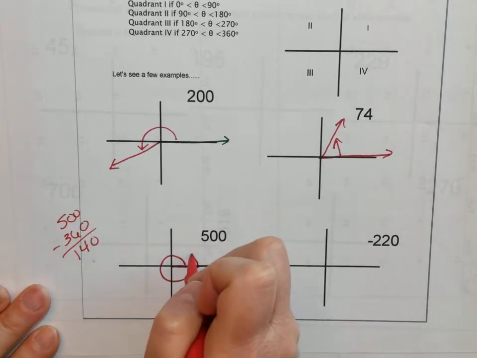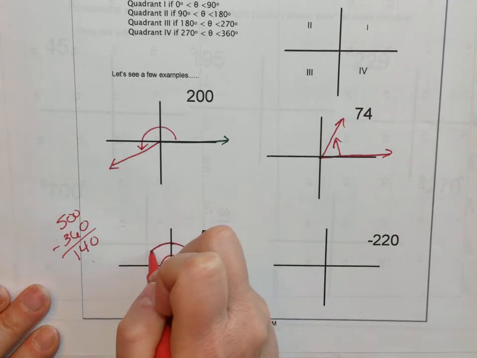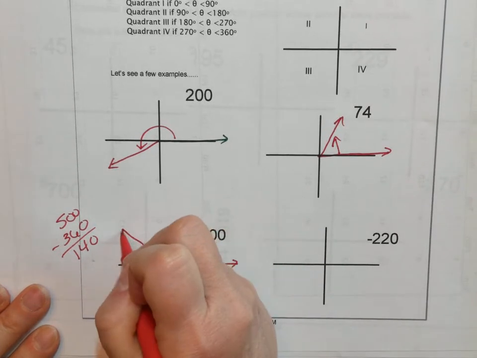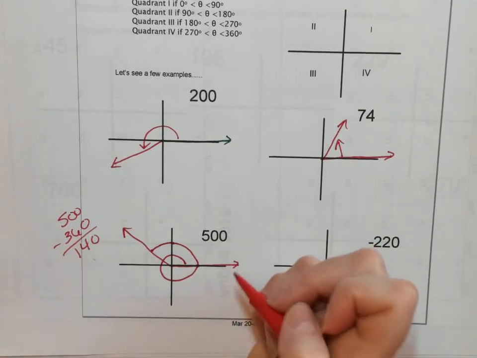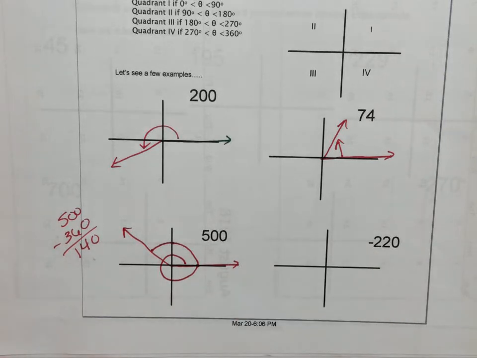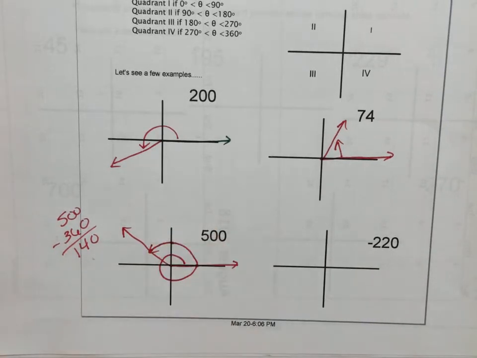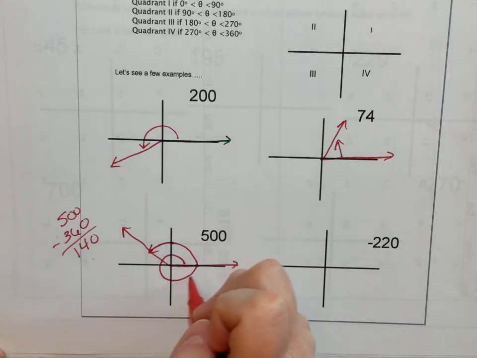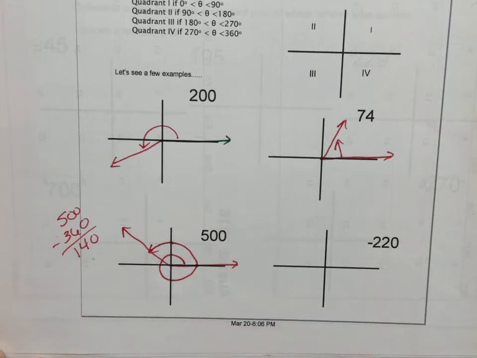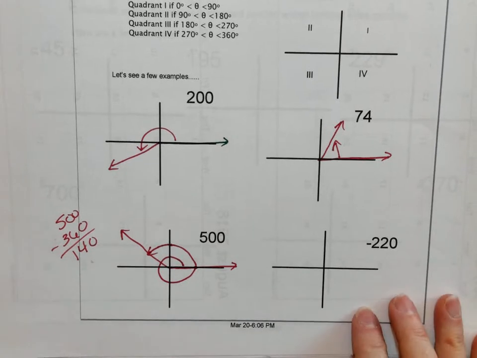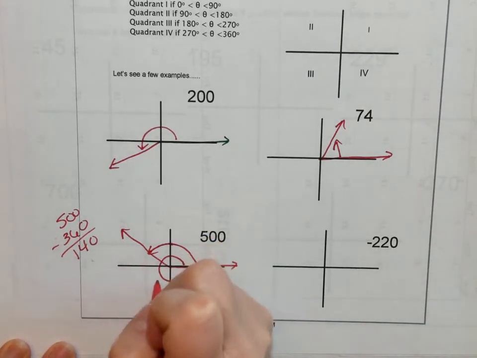So beyond that, there's another 90, and there's a 50, so there's 140 degrees past 360. Notice the curlicue. That is how we represent a 500-degree angle. I went all the way around and an additional 140 degrees. So far, so good. Notice the arrow tells me which way I went.